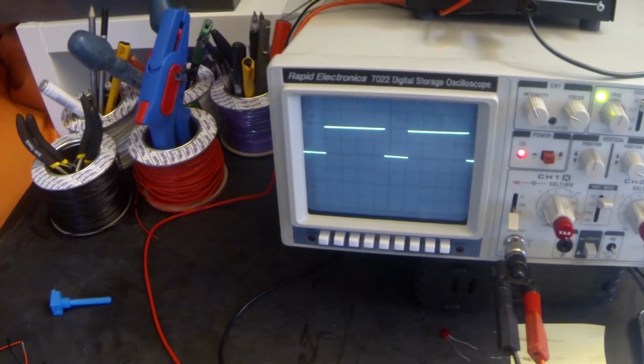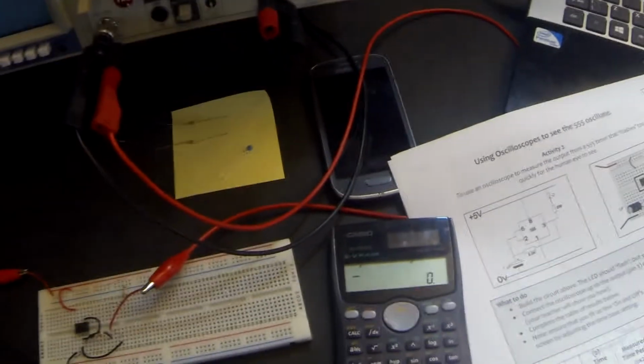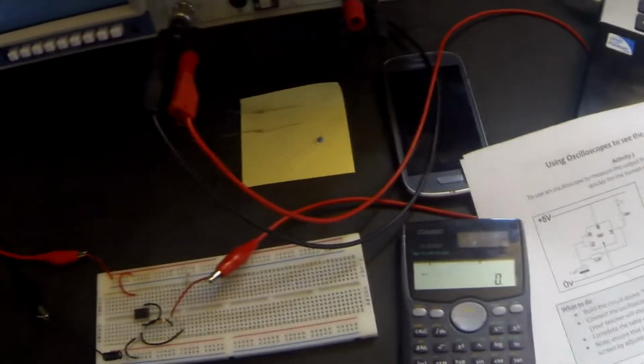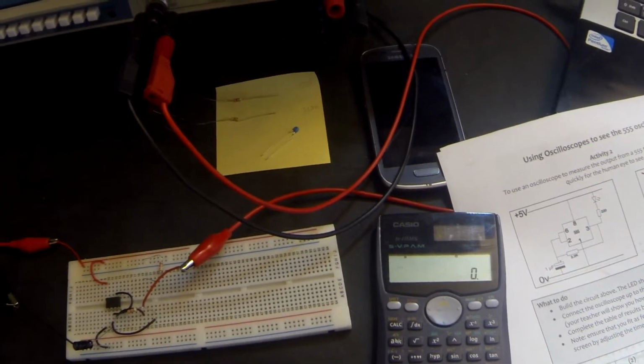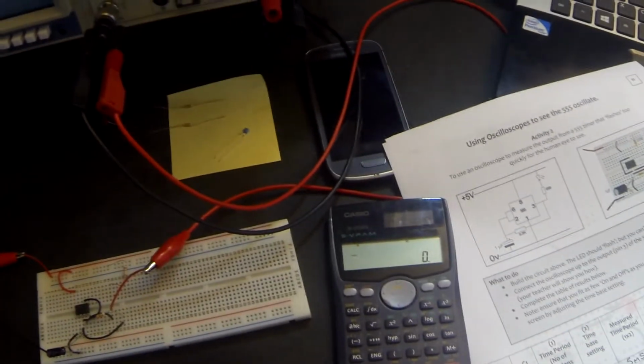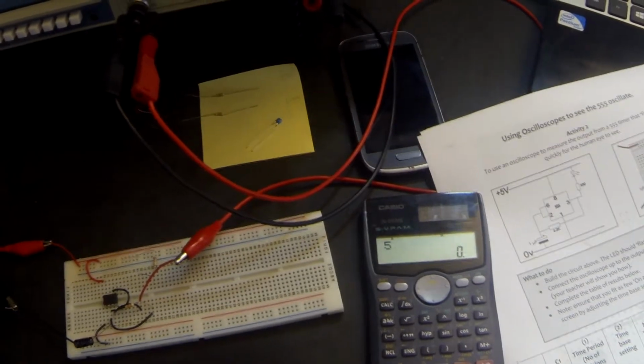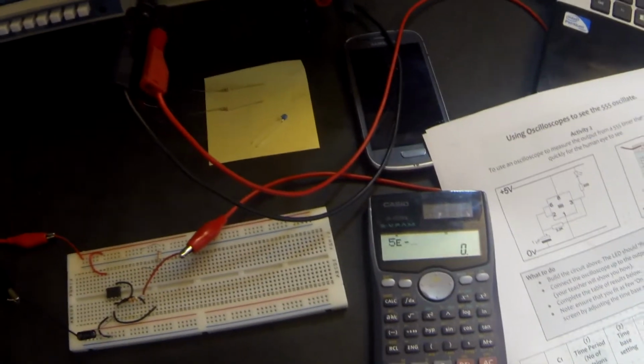Now, how fast is that? Well, 5 milliseconds is our time. But we want to know the frequency. In other words, how many times per second was that LED flashing on or off? So 5 milliseconds is 5 exponent minus 3.